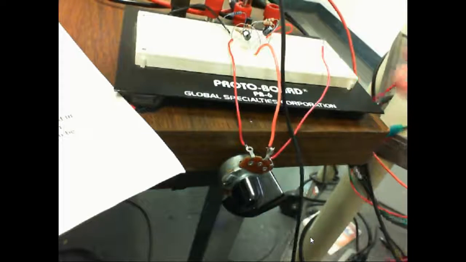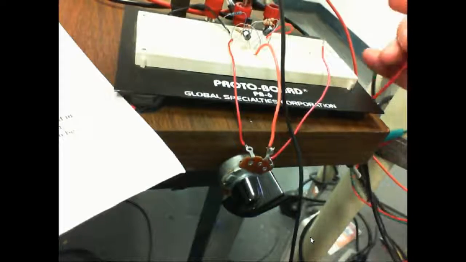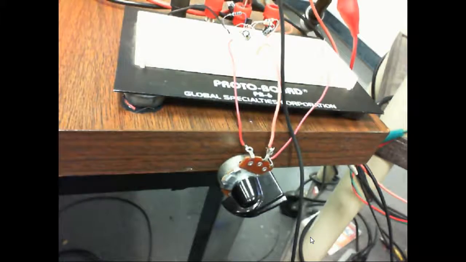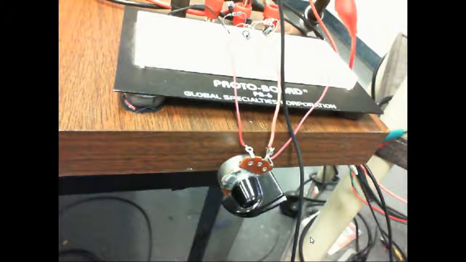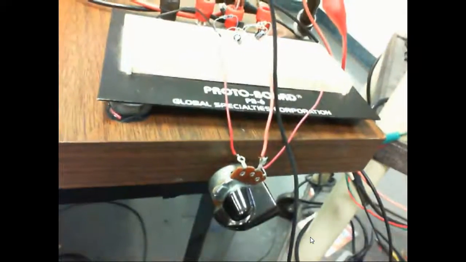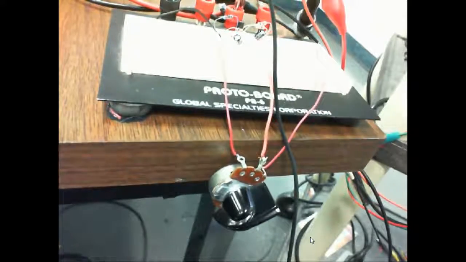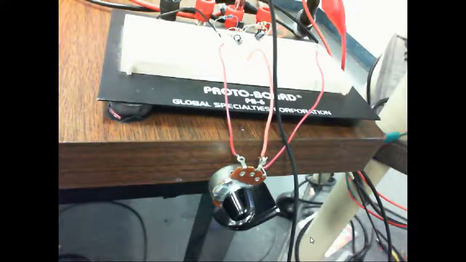I'm going to hook up my scope to my function generator. What frequency do we want? 10K? What frequency does it say we need? 1K, 1 kilohertz. Okay, so we'll set it at 1 kilohertz.